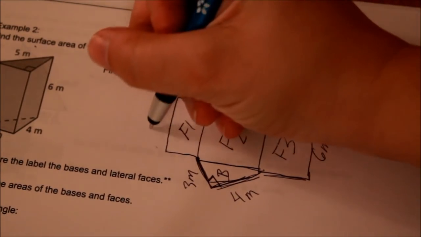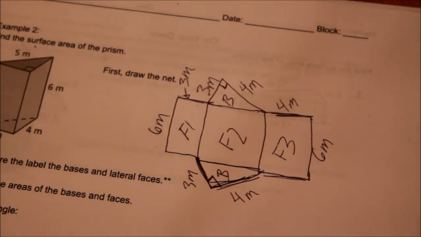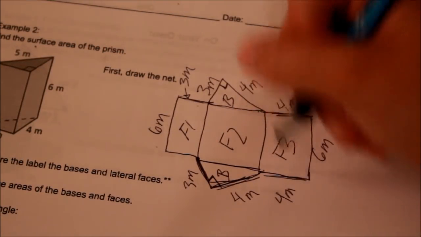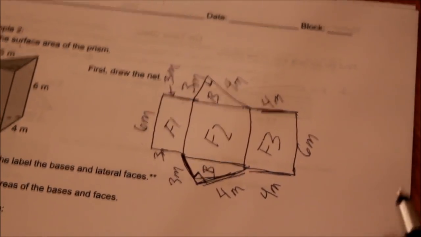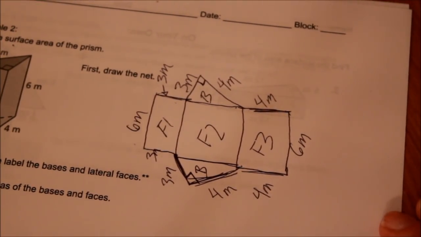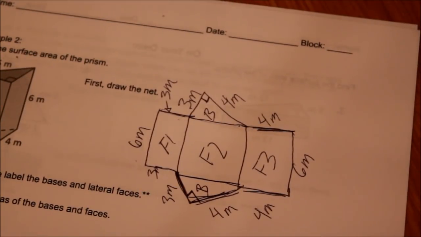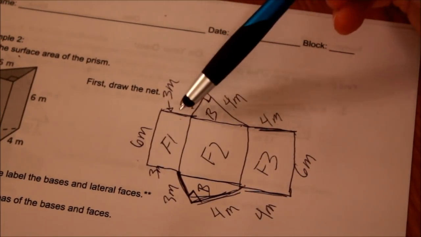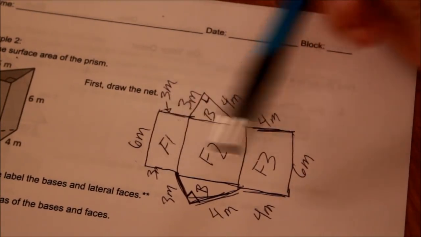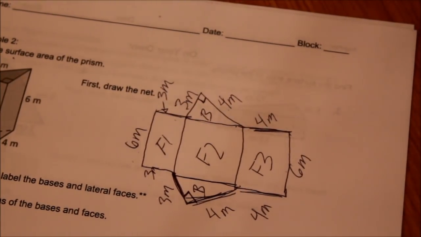Now, we know once again that this side is going to be the same. It's 6 meters. This one's going to be 4 meters. And this one's going to be 3 meters. If you want to go through and label them all, that's totally fine. Just make sure that each one is at least labeled once, like I had done it first. So 3, 4, 3, so that the mirrored side you know will be the same.